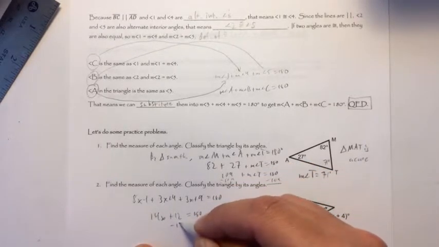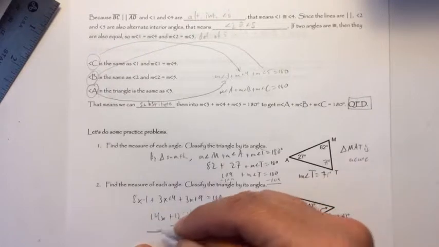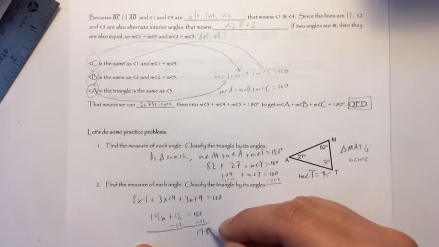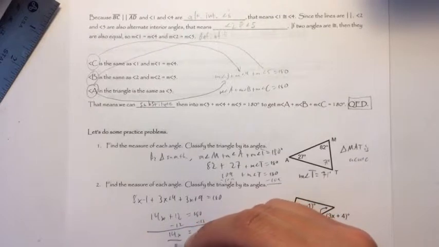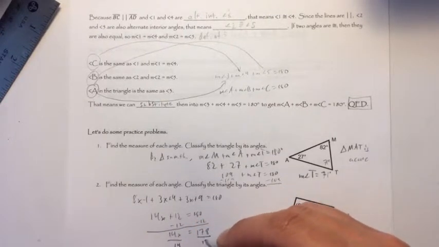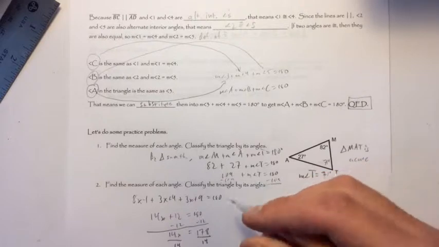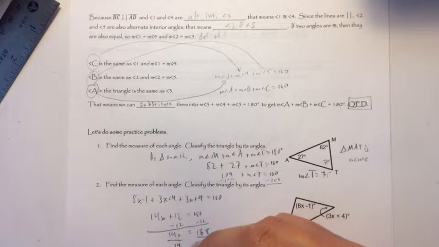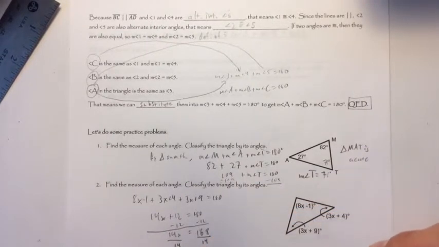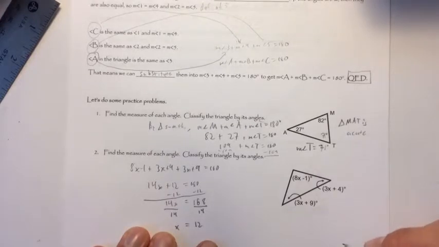And subtract 12 from both sides. Get 178. Divide both sides by 14. Oh, not 178. My apologies. 168. And that's going to be 12. X is equal to 12.